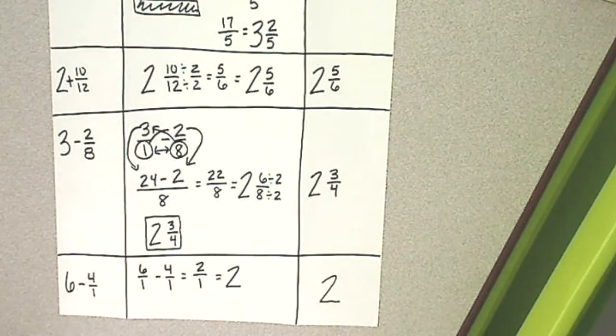All right. So that's just a few examples to get you going before you start step 10 this week.